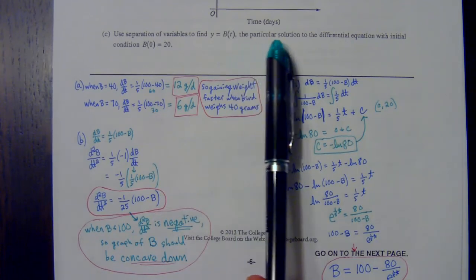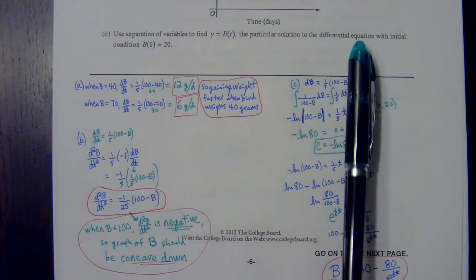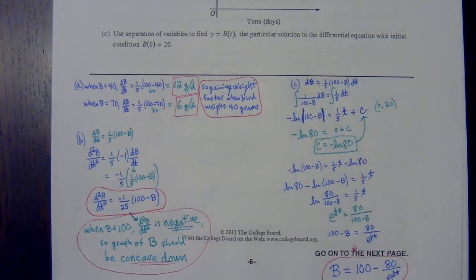But when you see "find the particular solution to the differential equation," that's even in your blue packet, it tells you what to do. Not the first time we've seen one of these. These are when you're going to integrate both sides, remember the plus C, use the given point, the initial condition, to plug it in to figure out what that C value is, and then solve that thing for the Y or the B in this case, okay?